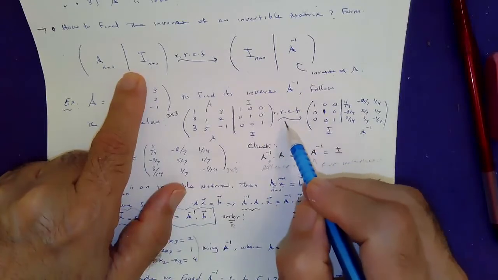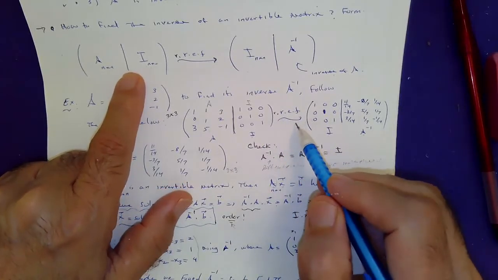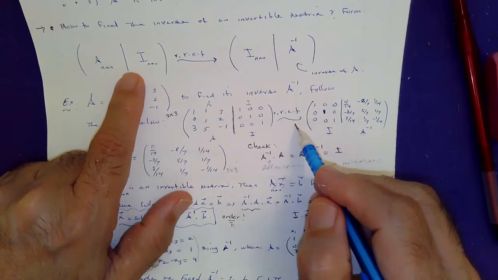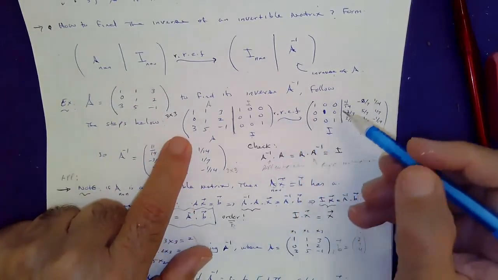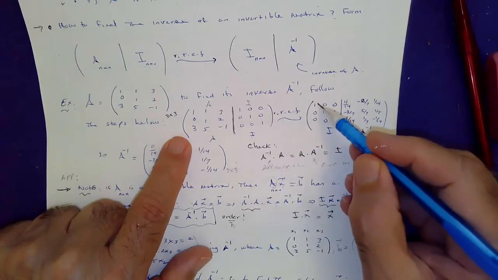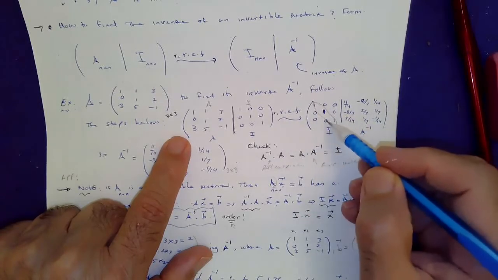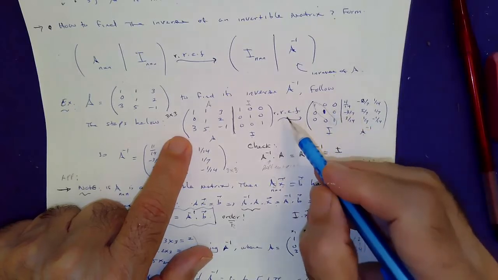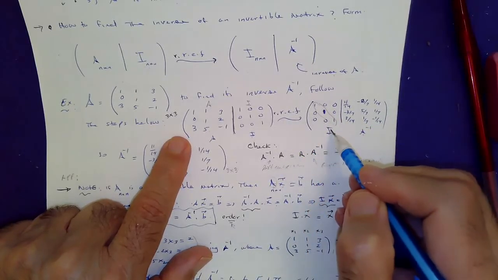Go through row echelon form, in this case, reduced row echelon form, correct? I say reduced row echelon form because I want this format: main diagonal elements 1, everything else 0. That's a special reduced row echelon form which is called identity.